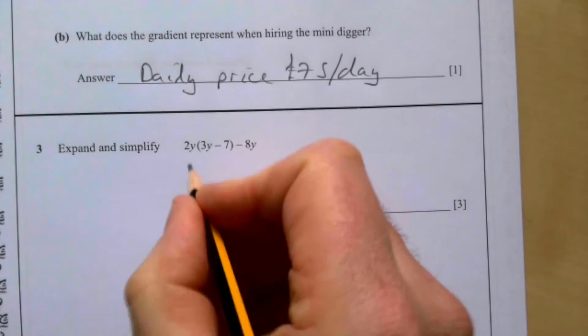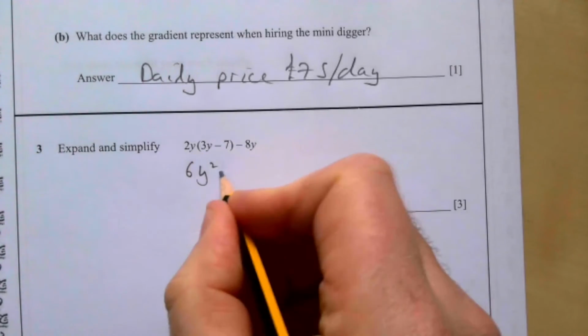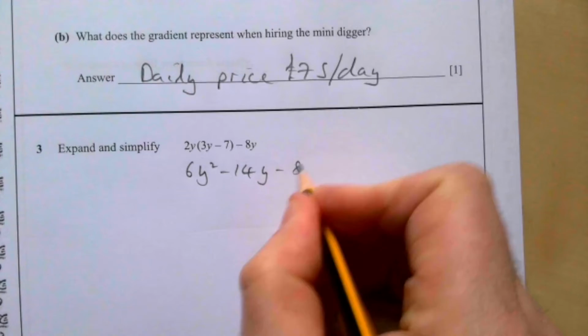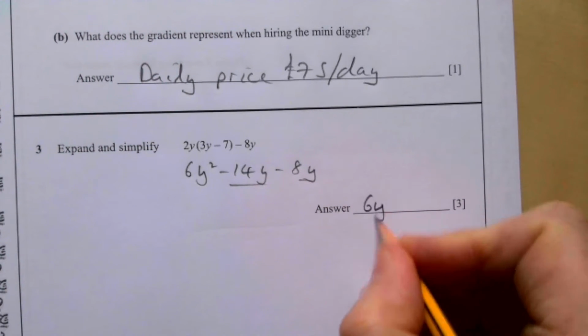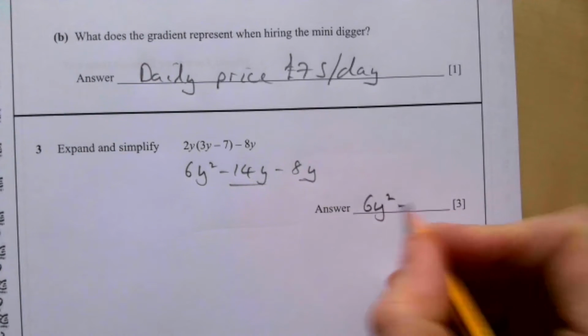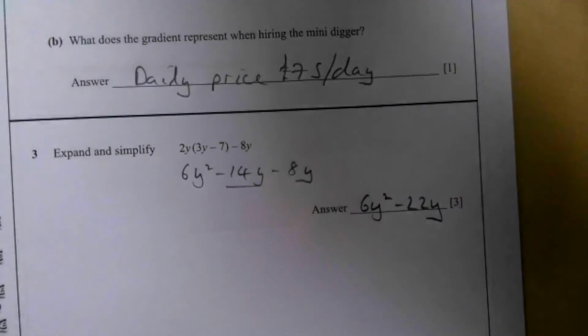Expand and simplify, so multiplying this, 2y times 3y gives me 6y squared, minus 14y, minus 8y. These two are like terms, so that'll give me 6y squared, take away 22y.